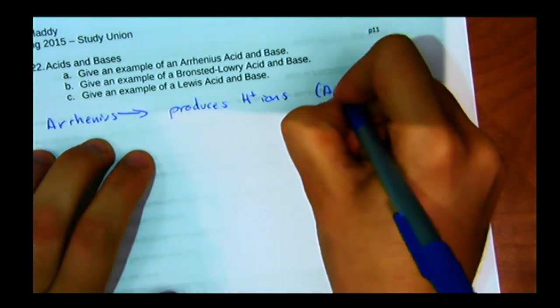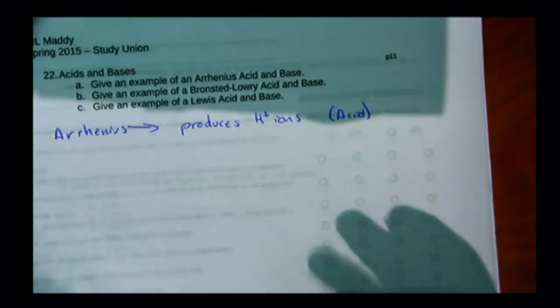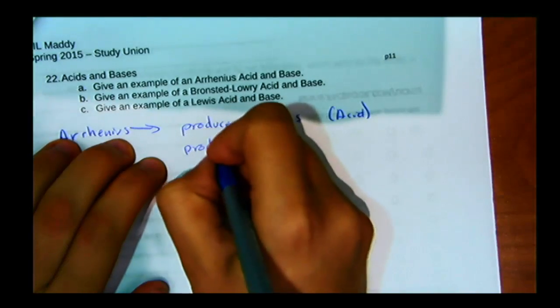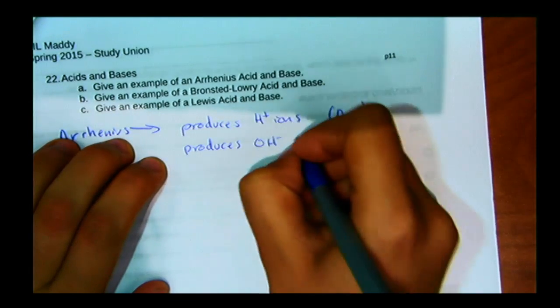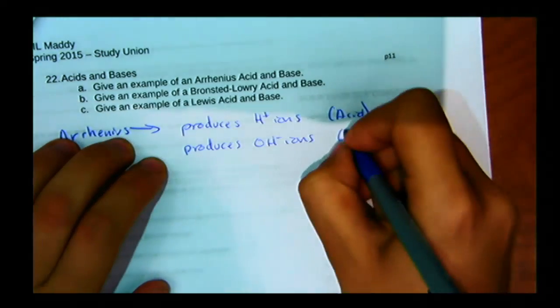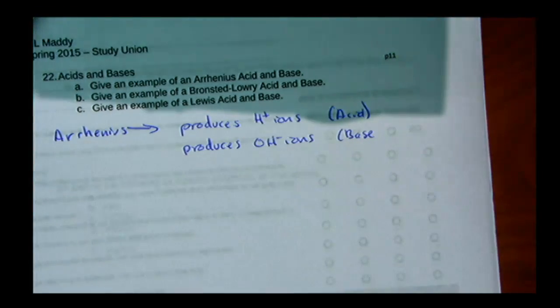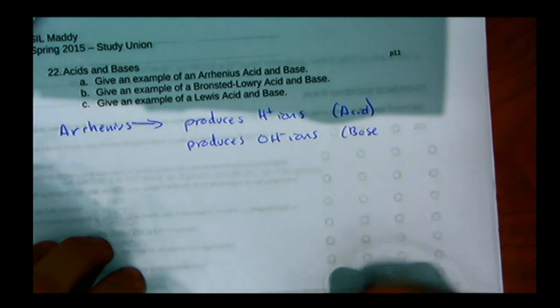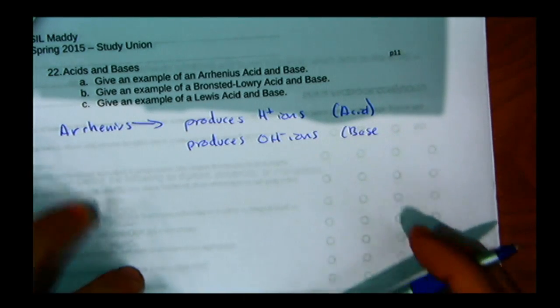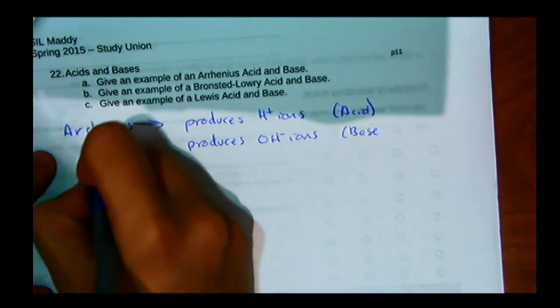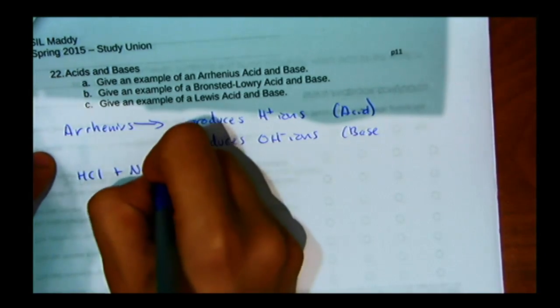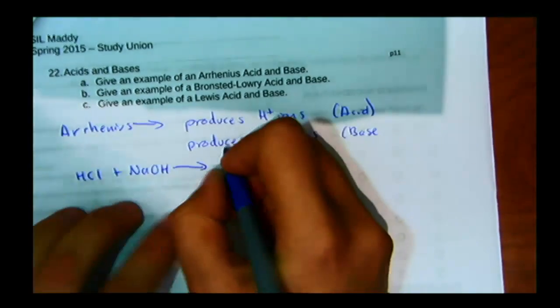Examples of that would be, let's do, I have this one. This one works good. So it'd be HCl plus NaOH. What does that yield? Right, water and NaCl. Or if you just want to split up the ions, you'd have your H plus, Cl minus plus Na plus, OH minus.